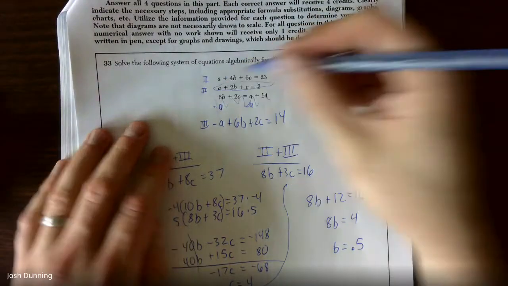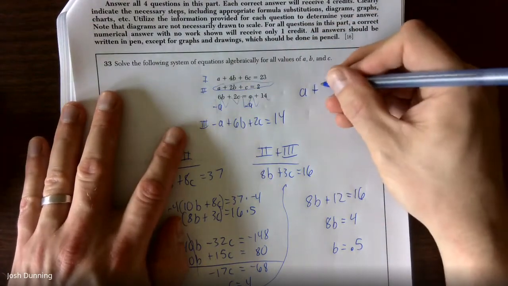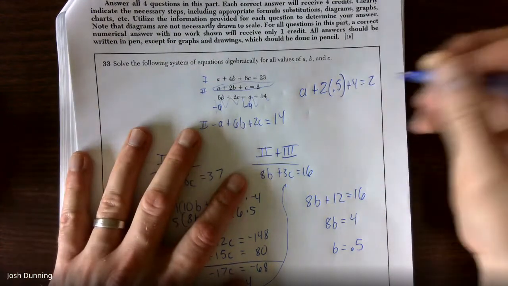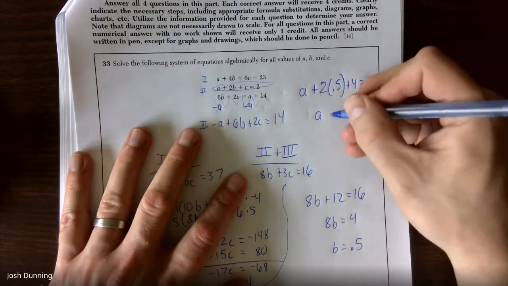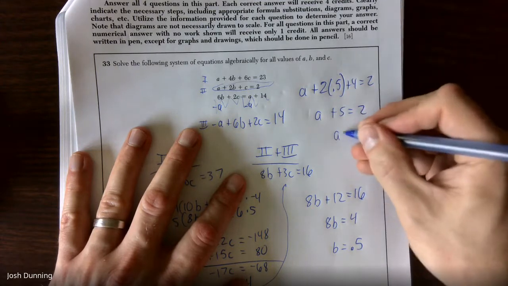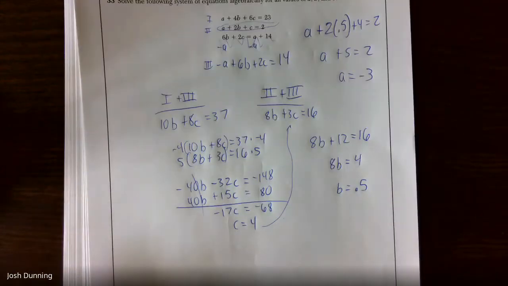Hey, this one's nice and easy. A plus 2 times 0.5 plus 4 equals 2. A half of 2 is 1. 1 plus 4 is 5. Subtract 5, negative 3. Oh, geez.